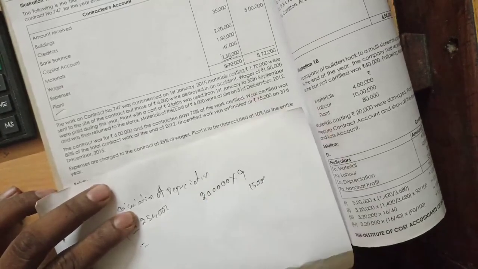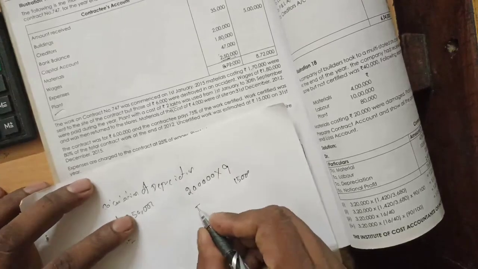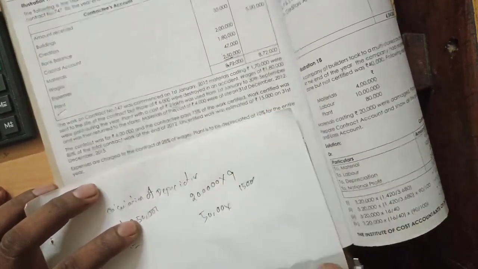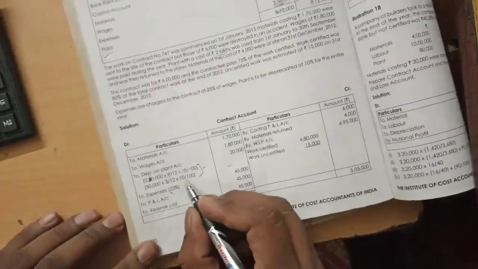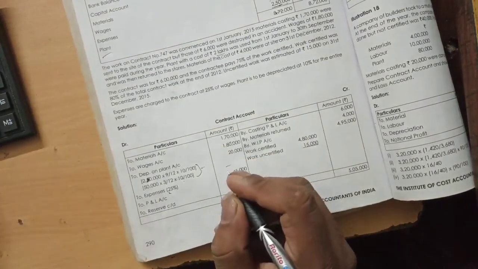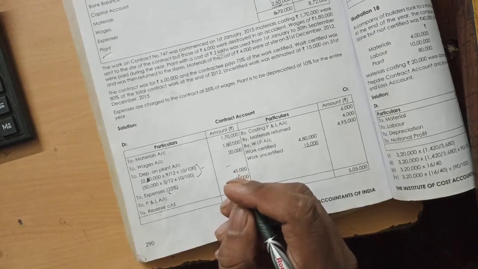What about 50,000? We need to calculate depreciation on the 50,000. So 50,000 into the remaining months, 3 months. So 50,000 into 3 by 12 into 10 by 100.